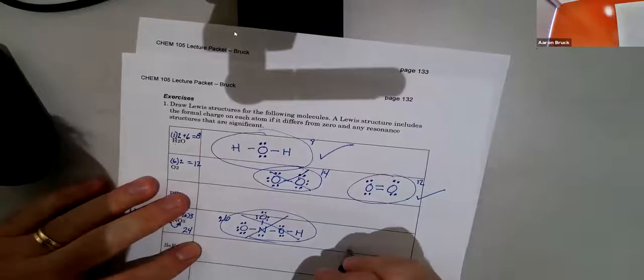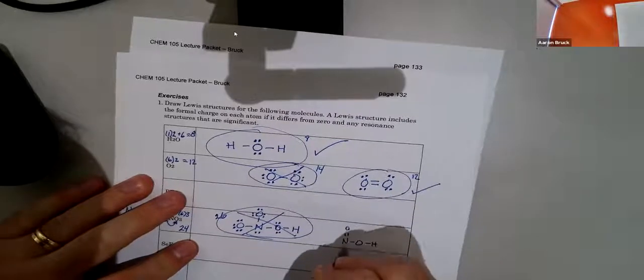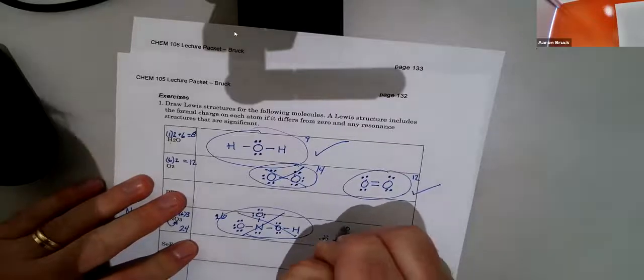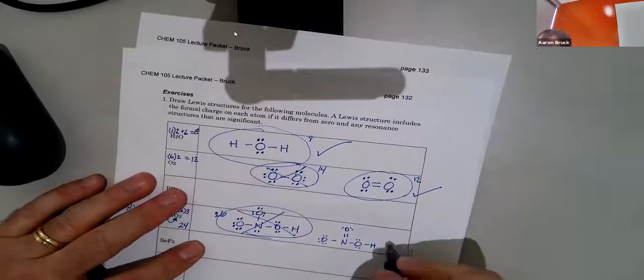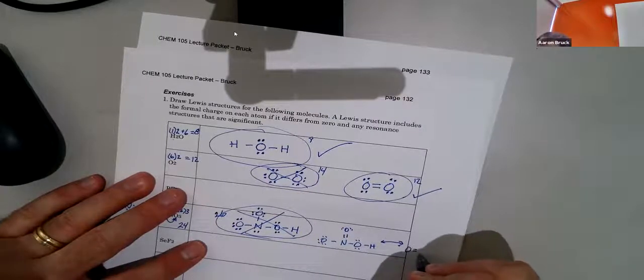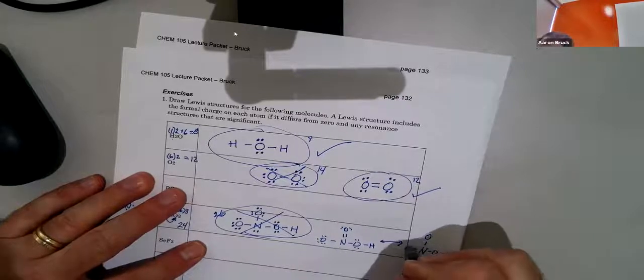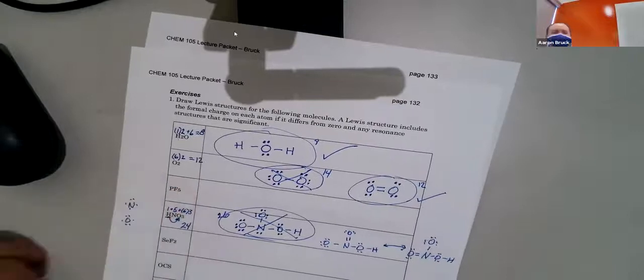Well, the correct answer is going to show the movement of that double bond by drawing both structures simultaneously and connecting those structures with arrows.